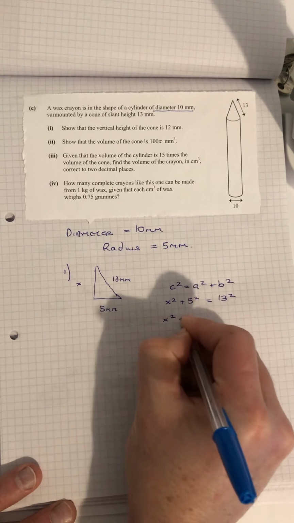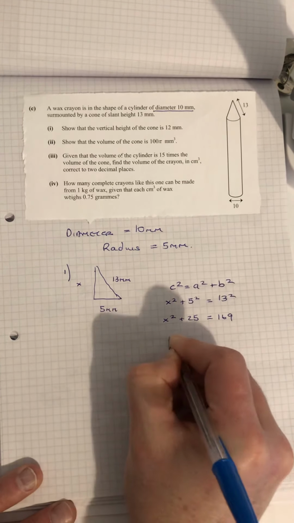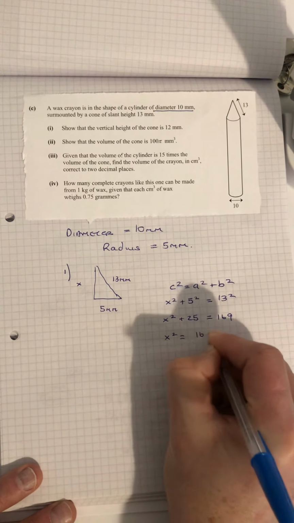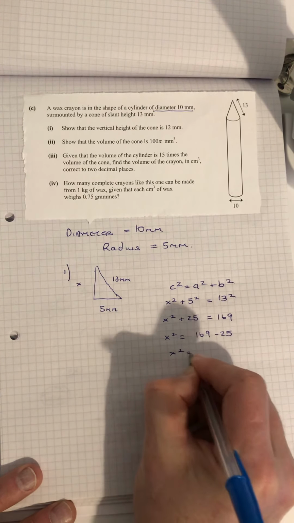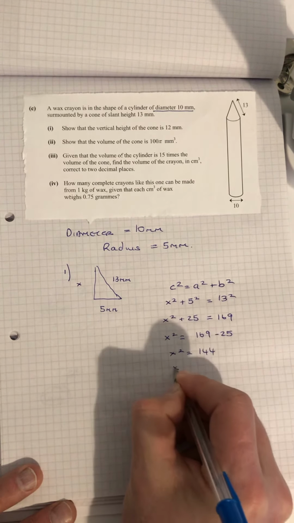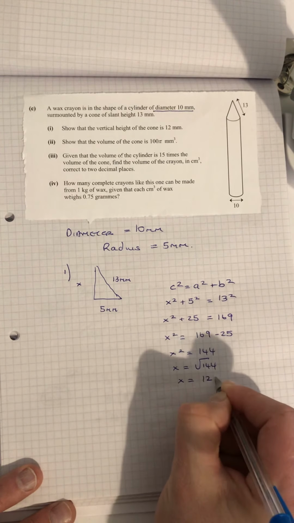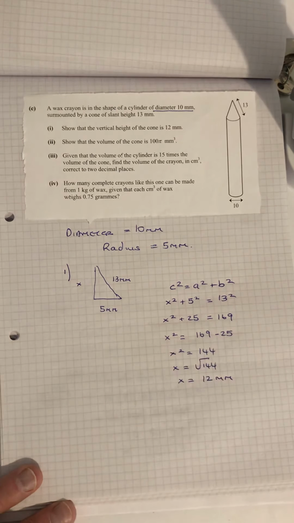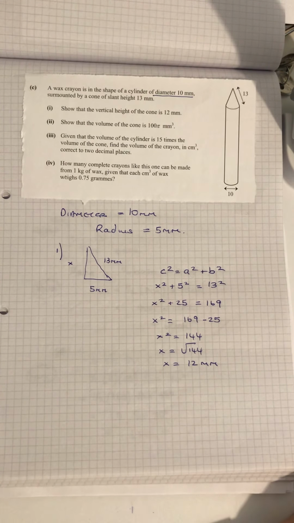So x squared plus 25 is equal to 169. So x squared is 169 minus 25. x squared is 144. x is the square root of 144. x is 12 millimeters. So the vertical height is 12 millimeters.